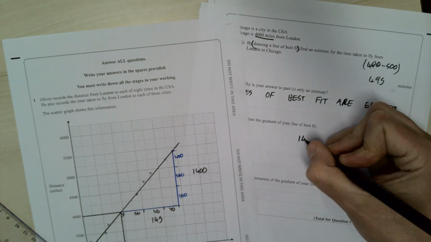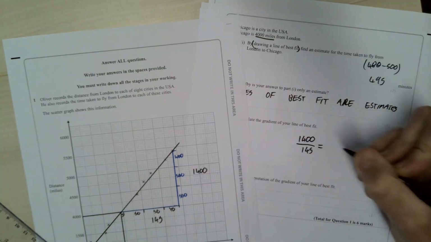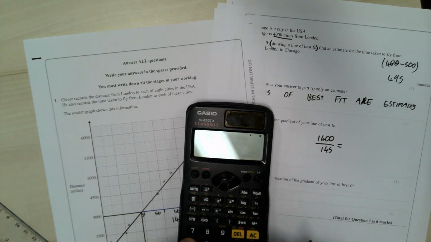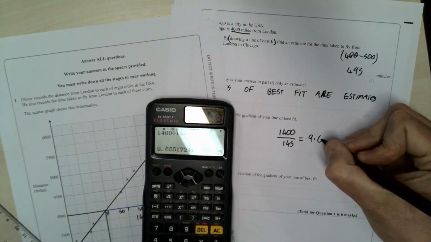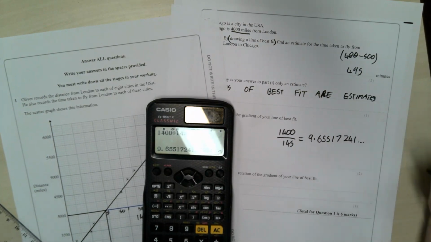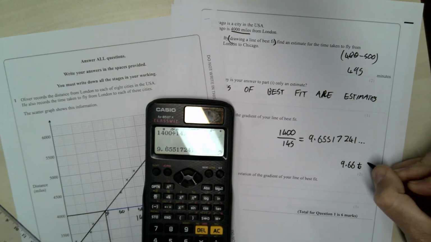So my gradient is going to be 1,400 divided by 145. I'm going to turn that into a decimal, and I get 9.655172441. I'm going to stop writing. I've made my point. It's 9.66 to 3 significant figures.